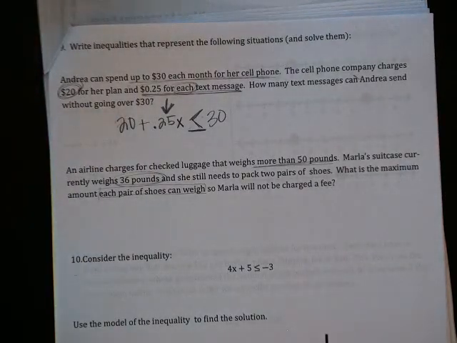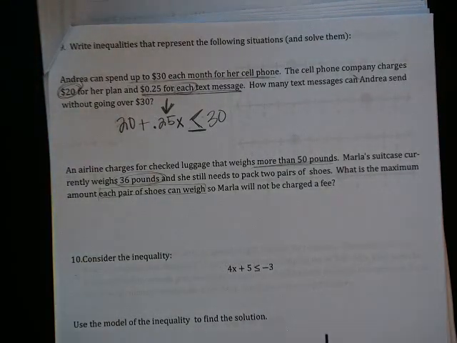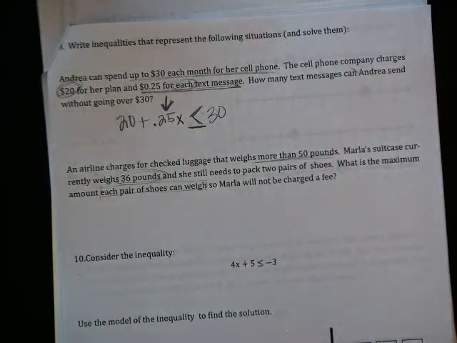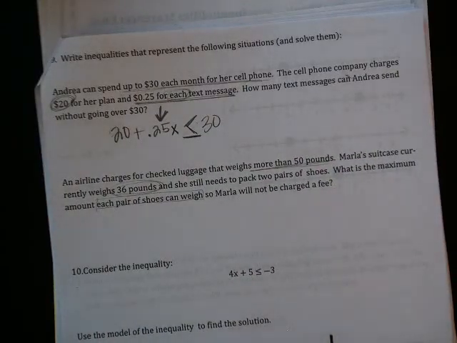I'll keep solving them. I'm wanting you to do some of these on your own, but I want to maybe challenge you: pause it, see if you can write it, and then press play and see if you've written the same equation or inequality that I have.